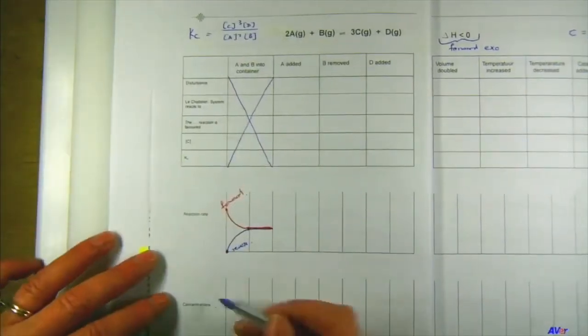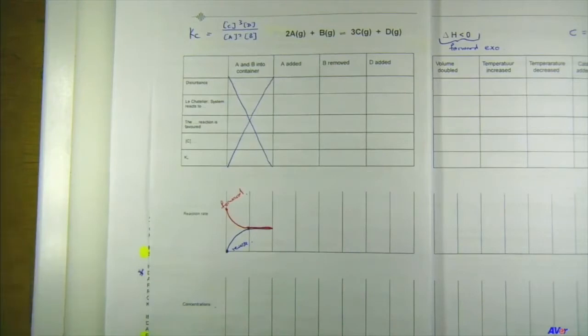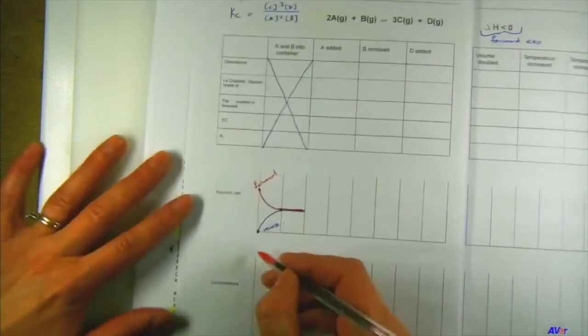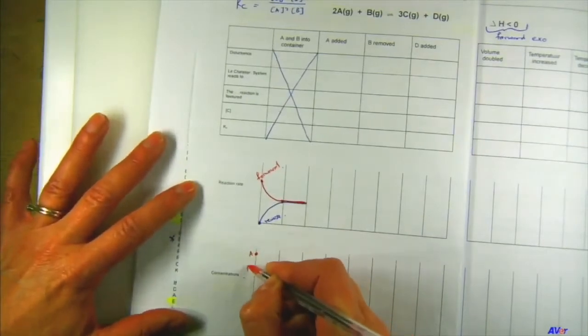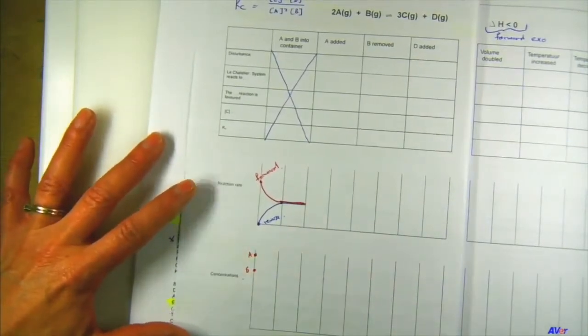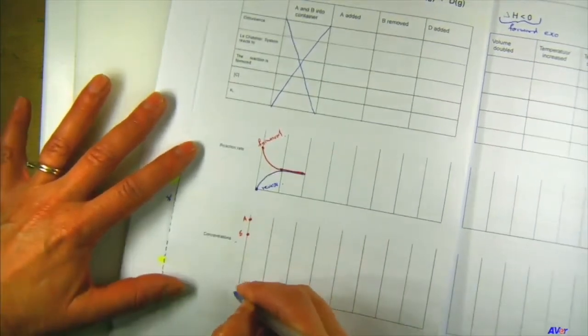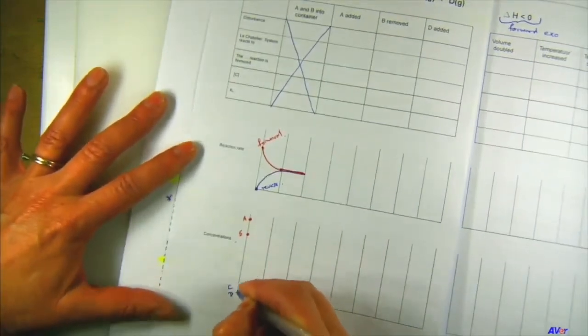Right, let's go on with concentrations. Now, I told you I put some A and B in. I didn't give you numbers. We're not going to look at numbers. We're just going to look at going up or going down. Right. So just choose. Put in some A and B into your container. And don't put in any C or D into your container.